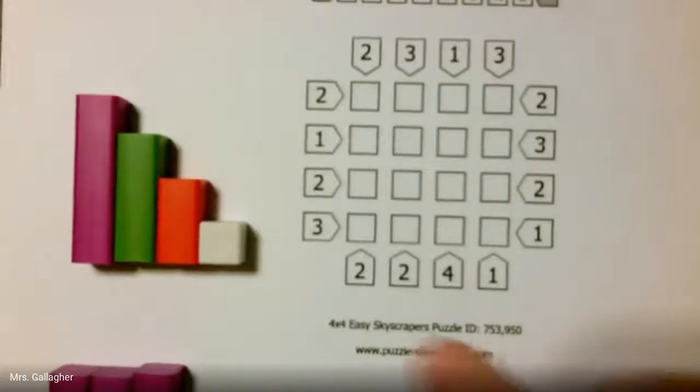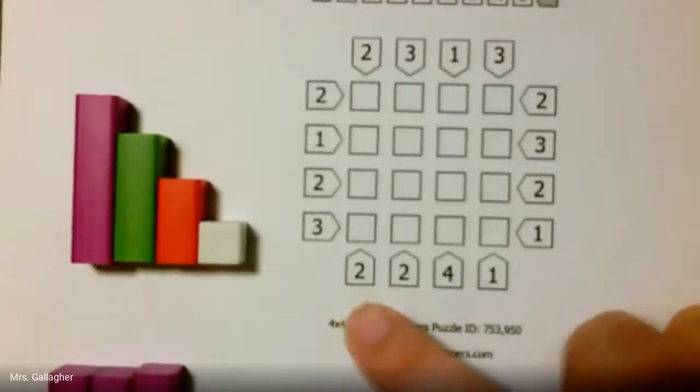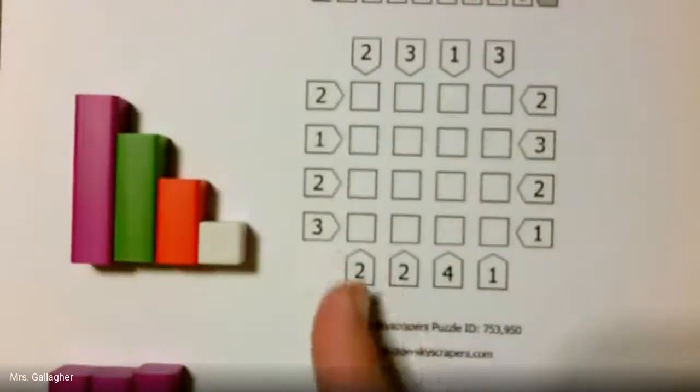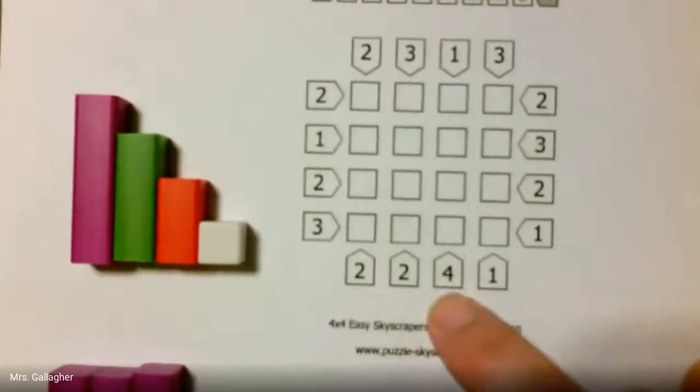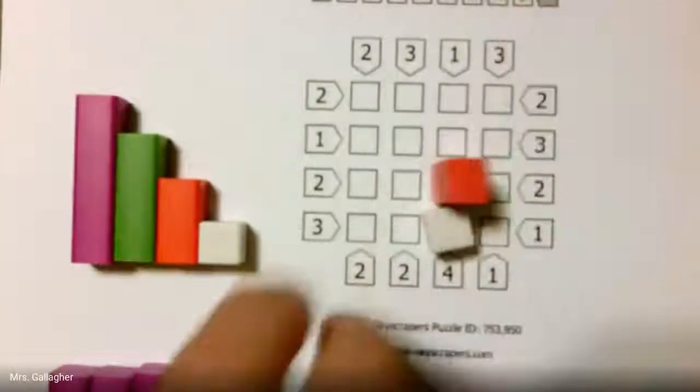Now, the reason why this is called skyscrapers, again, is because we're building these buildings that are 1, 2, 3, and 4 units tall. And then, Grant, do you see these numbers along the side? Those numbers tell you how many are visible when you're standing in that spot. So for instance, when we're standing right here and we're looking this way, we should only be able to see 2 of the skyscrapers. The other ones should be hidden behind the taller skyscrapers. When we're standing right here, we should be able to see all 4 skyscrapers.